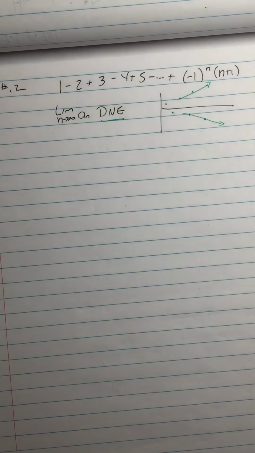Number 14 has a sum from n equals 0 to infinity of 2/3 times 5/4 to the n. Well, what can I say about this one? I can say that this series is geometric with r equals 5/4. I can see that right there.